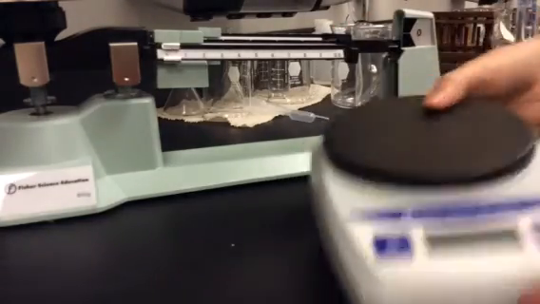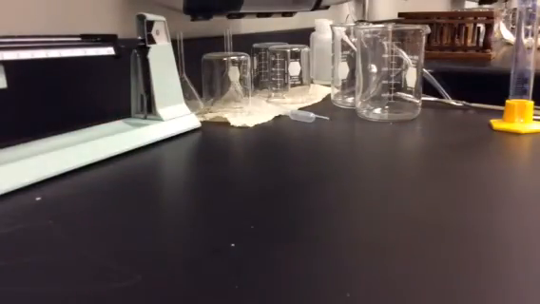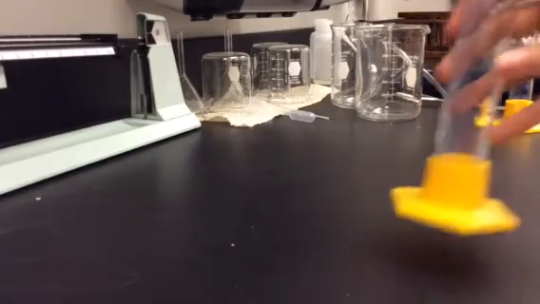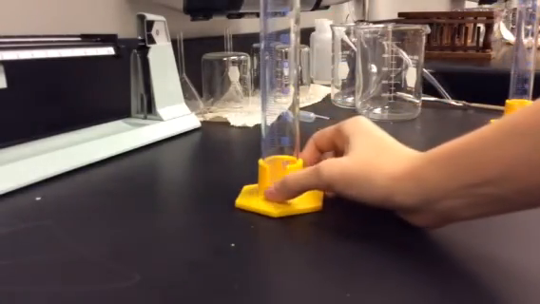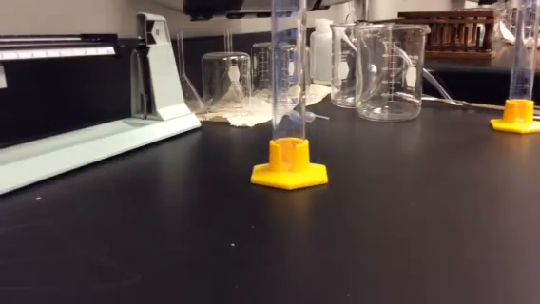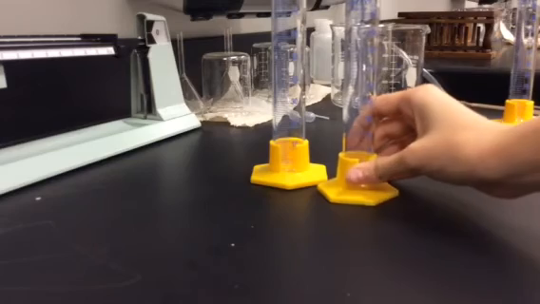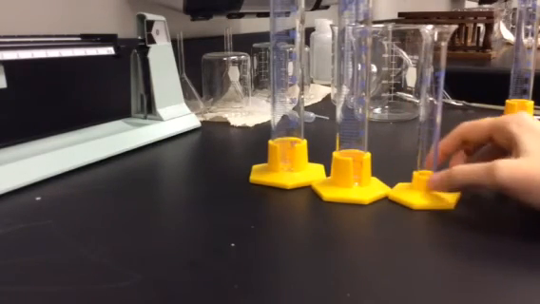Now let's look at some tools for measuring volume. Now, we're going to have several different sized graduated cylinders. Okay, so this one is a 100 milliliter graduated cylinder. This one is 50, and this tiny adorable one is 10.